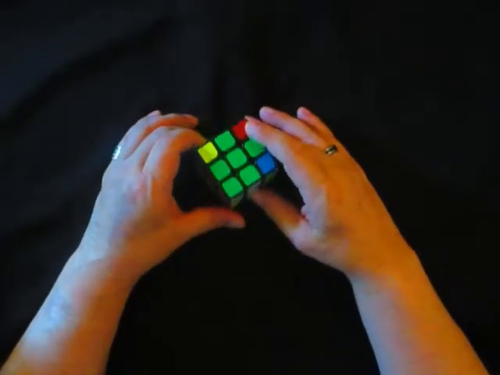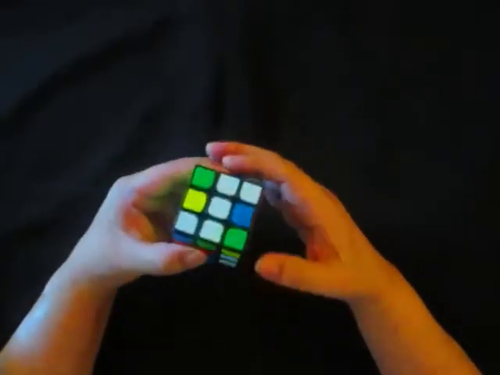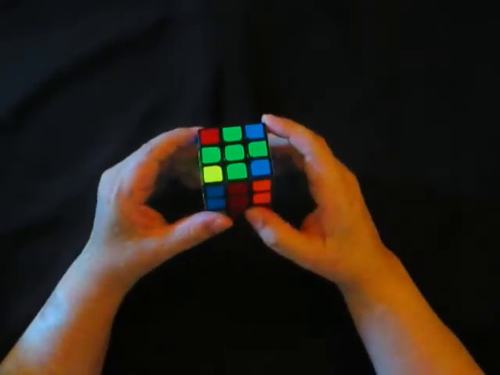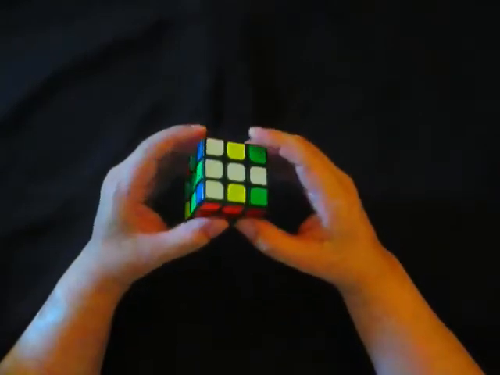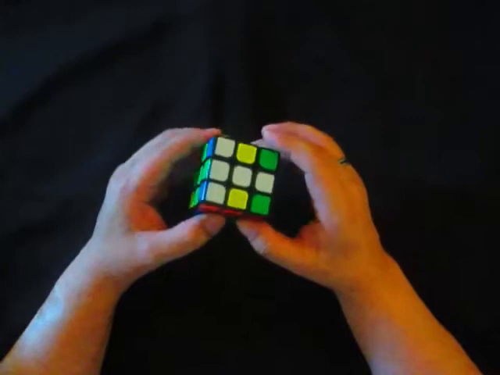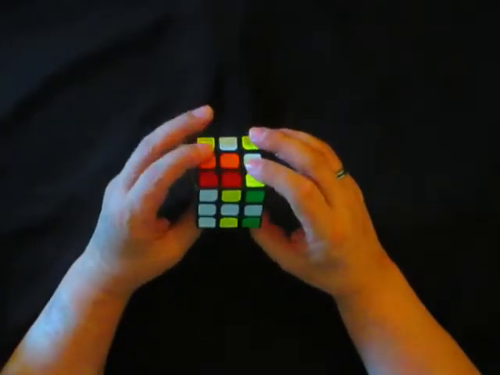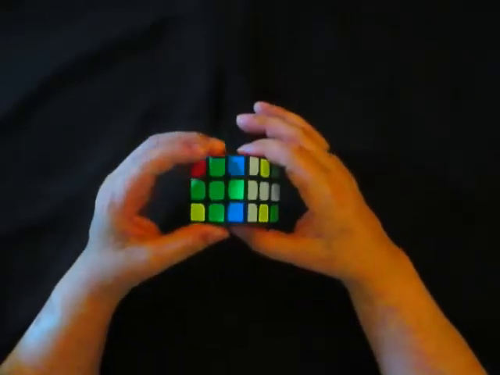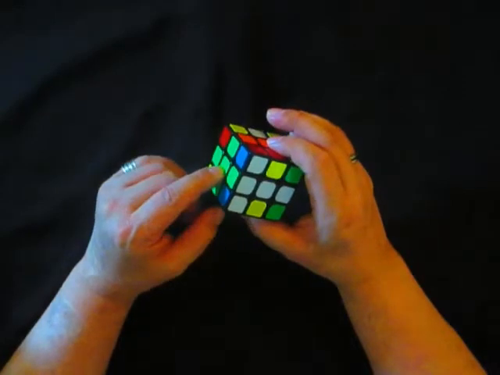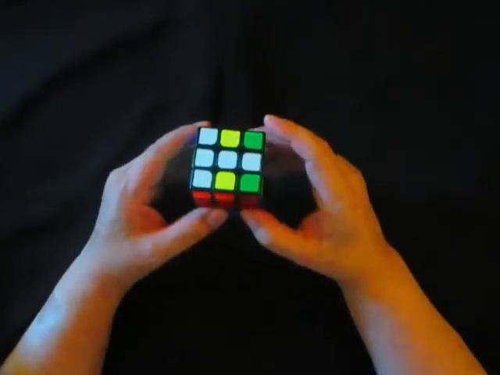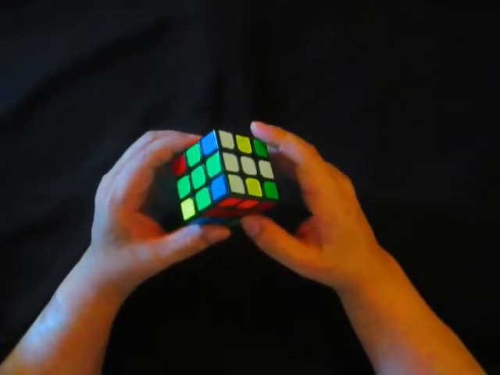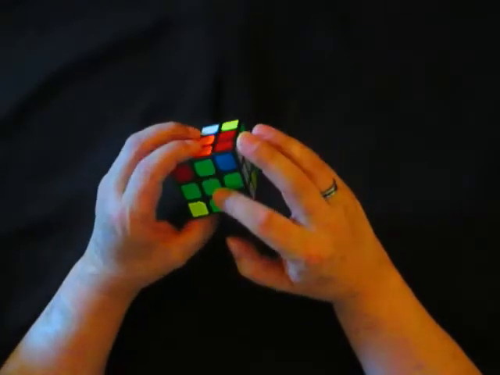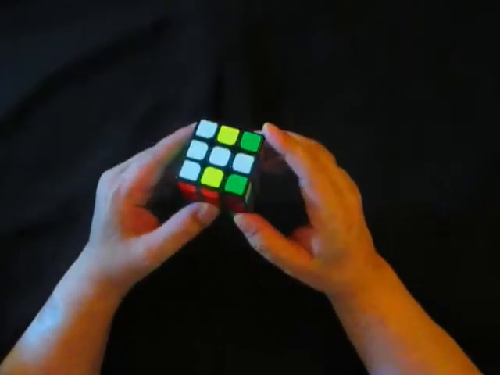Now we're going to use the keyhole method. Just to start off, just to do a reset. For the keyhole method, there are four requirements to solve the second layer edges. So if green is our first layer, there are four requirements after we've solved the first layer edges.